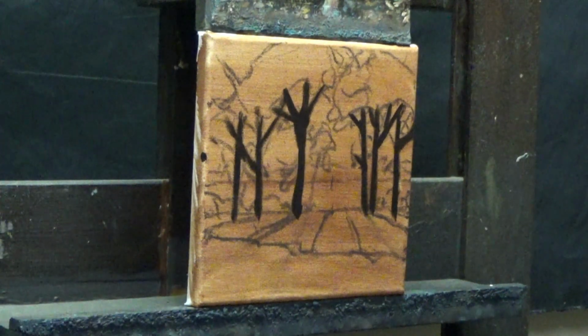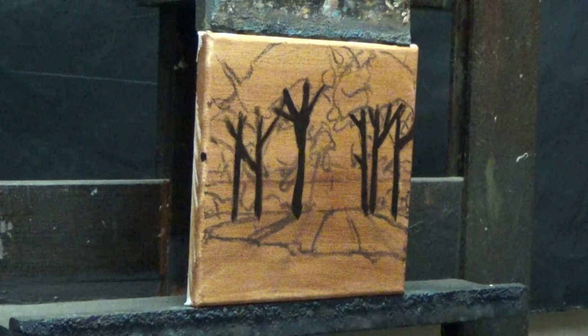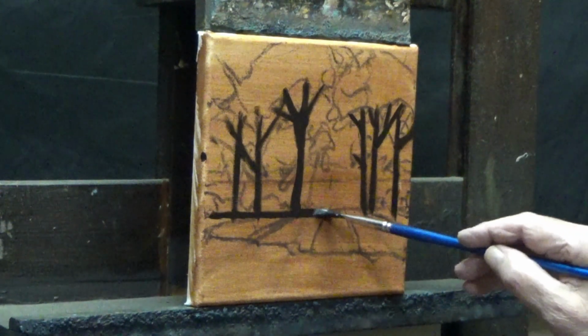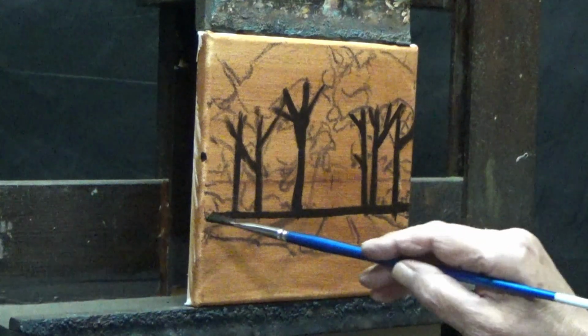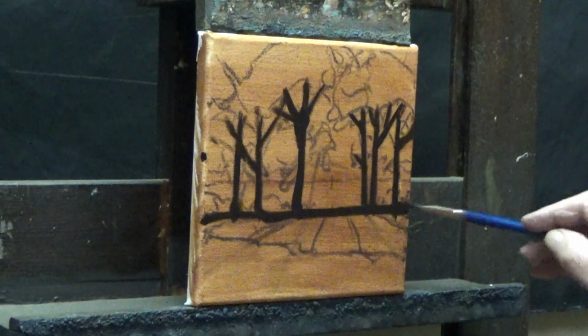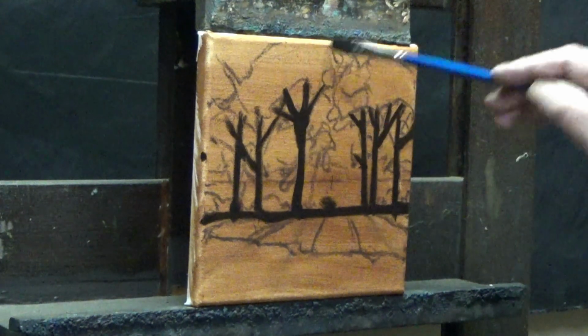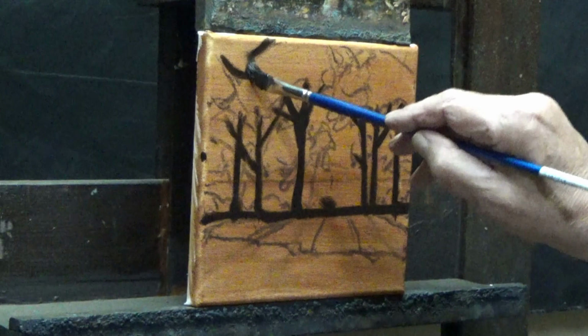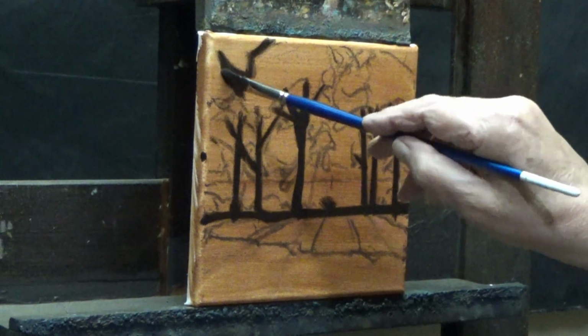All right. This line's important. So we'll put that in. I like this shape here. So we'll put that in.